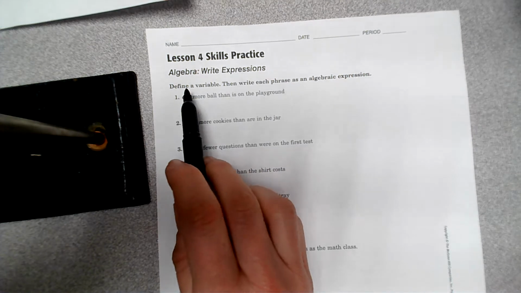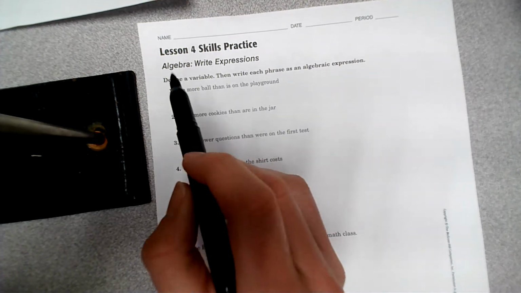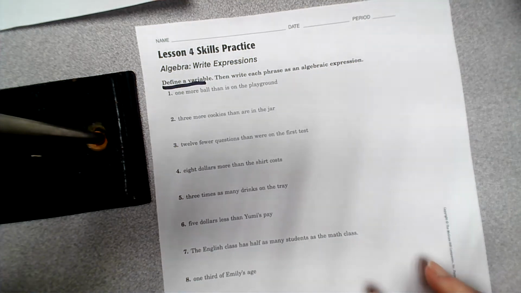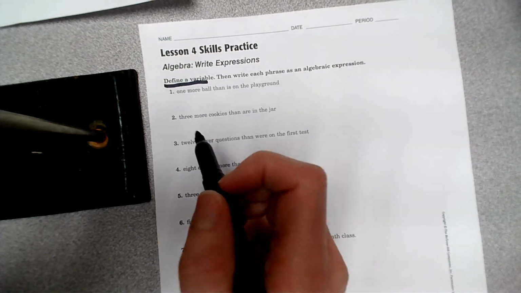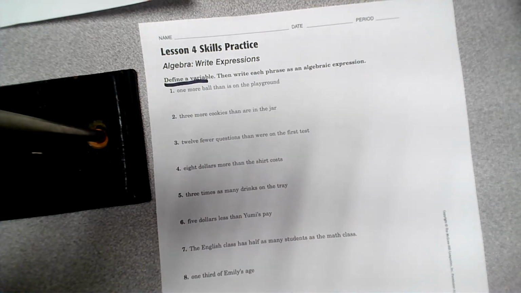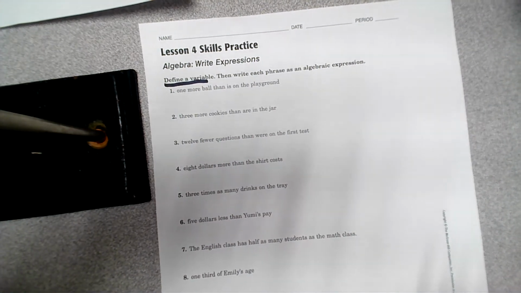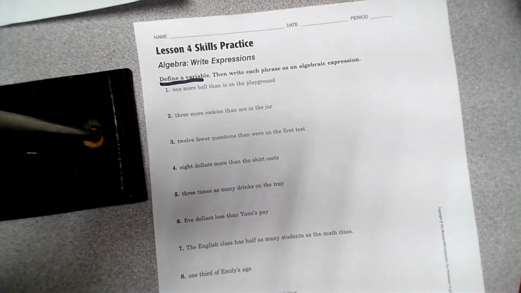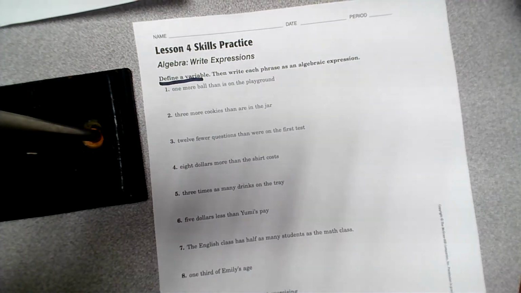So we're also going to define a variable. It says define a variable, then write each phrase as an algebraic expression. Now remember real quick before we start, it doesn't matter what variable you choose. Variables do not matter. I'm going to choose whatever I want to choose, but you may choose X, Y, Z, S, M, and whatever you choose is fine.